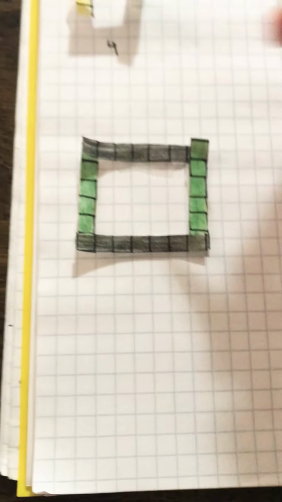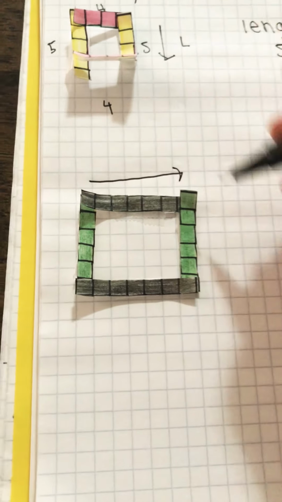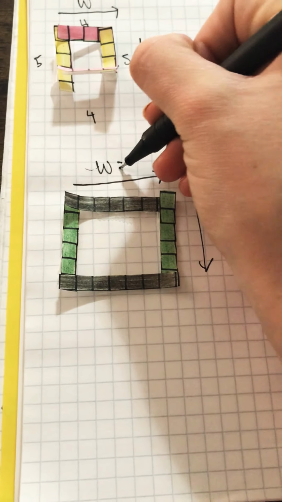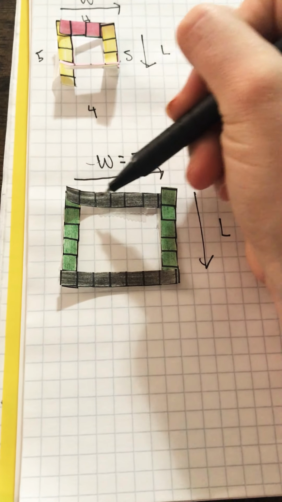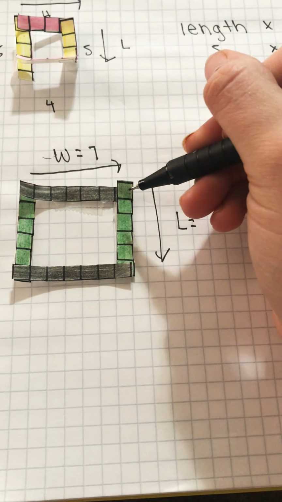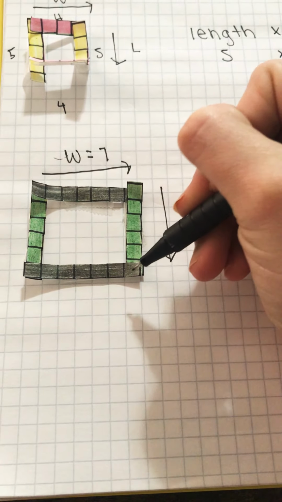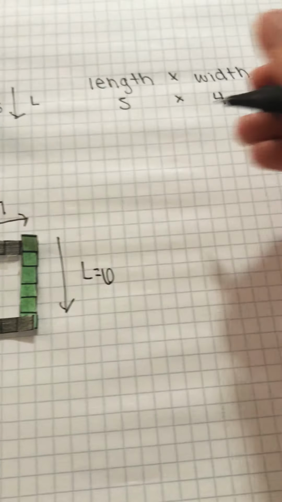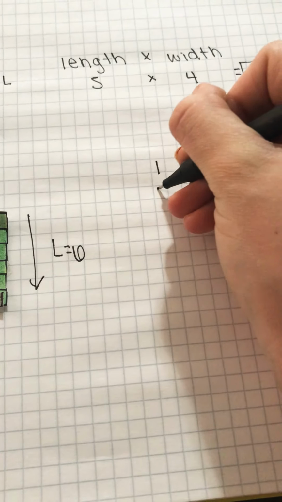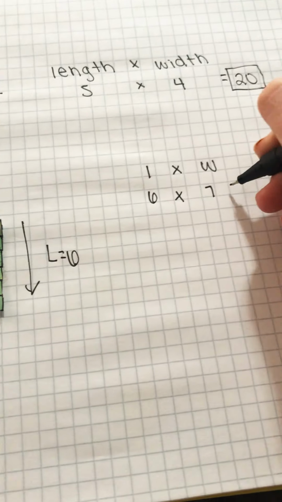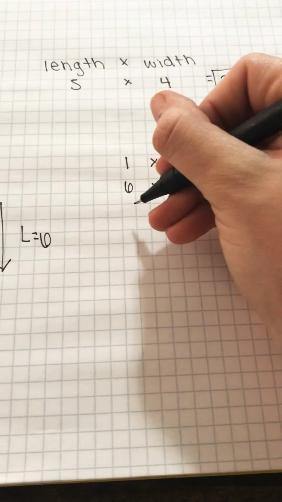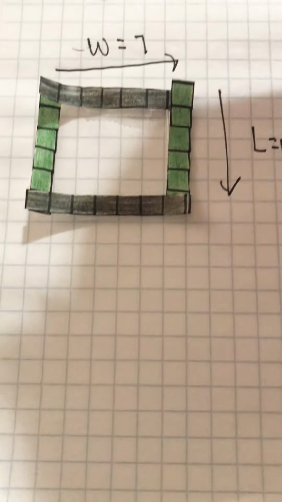Okay. So this one looks a little better because it is a bigger rectangle and it's easier to see. So this is our width. This is our length. So our width equals 7. 1, 2, 3, 4, 5, 6, 7. Our length equals 6. 1, 2, 3, 4, 5, 6. So the length times the width will give us 6 times 7. The answer to that is 42. But again, if you don't know your multiplication, then you just count.